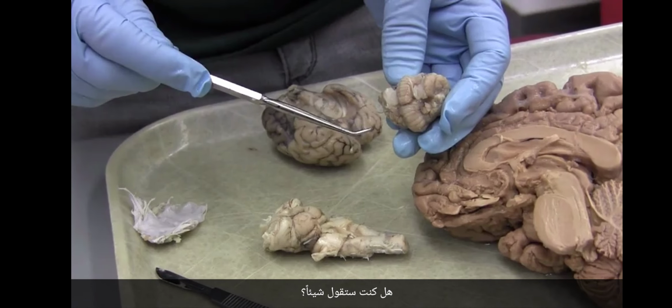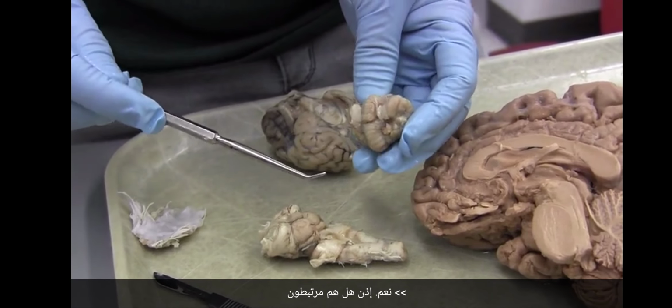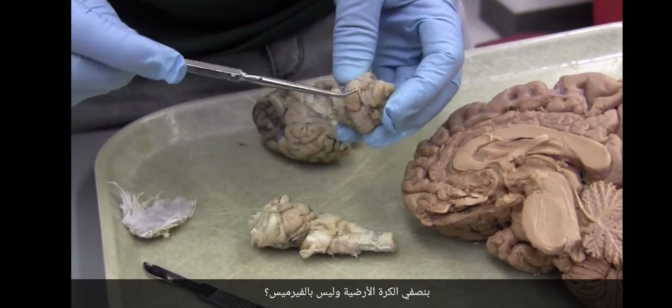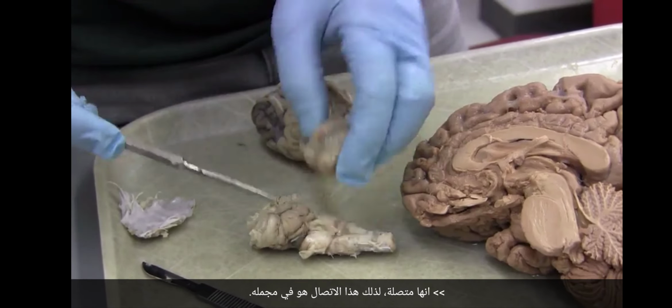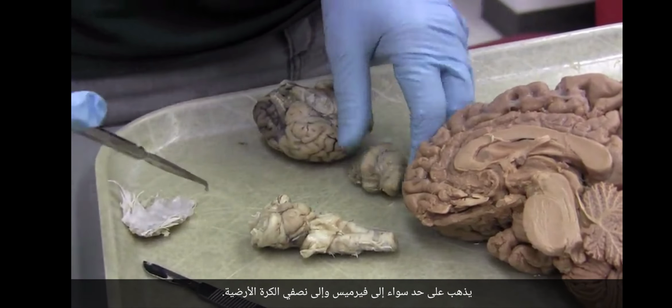Were you going to say something? Yeah, so are they connected to the hemispheres and not the vermis, or how is the... It's connected to, so this connection is to the entirety. It goes both to the vermis and to the hemispheres.